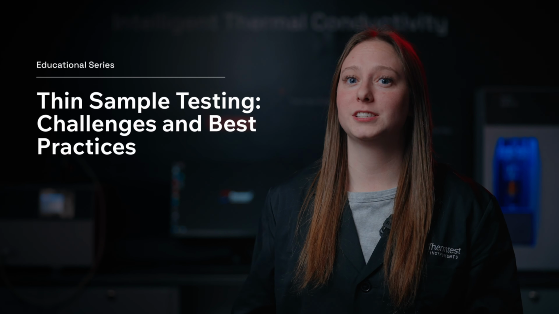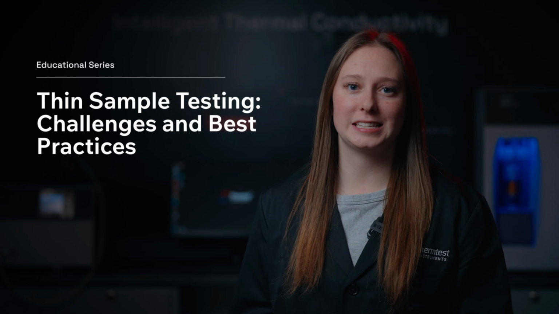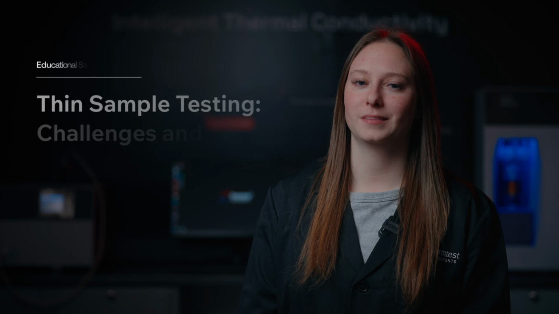Thin materials are some of the most challenging samples to test accurately for thermal properties. Unlike bulk materials, thin samples are flexible, fragile, and extremely sensitive to setup errors. Even small issues like surface roughness or inconsistent pressure can have an outsized impact on your results. Methods that work well for thick, rigid samples often fail when applied to thin films, producing results that might look repeatable but aren't actually representative.